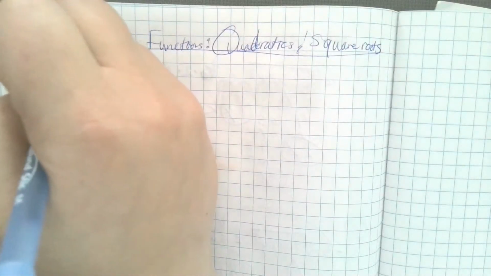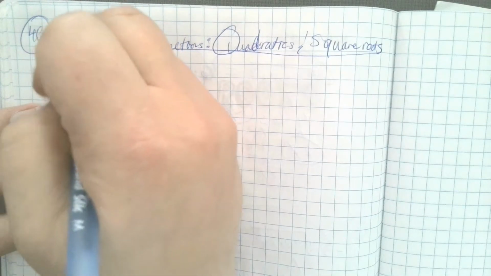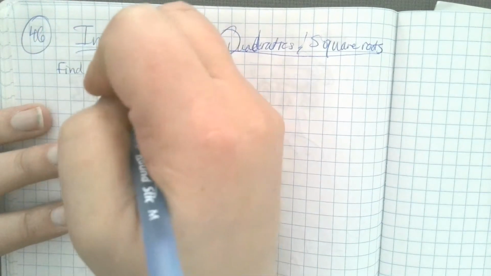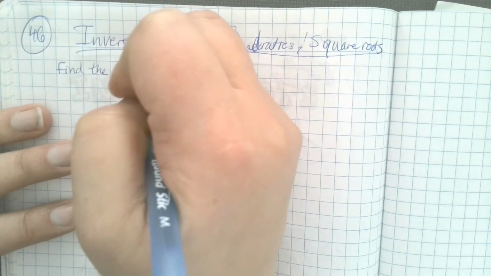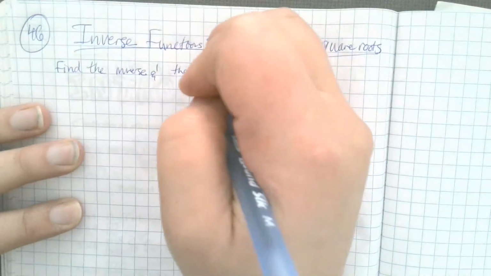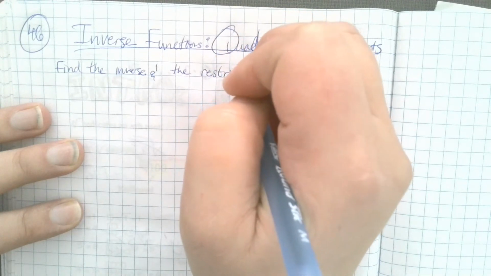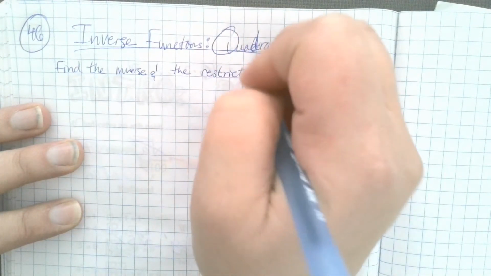So it's one of the topics we're supposed to do on every single thing that we do in Algebra 2. Find the inverse and the restricted domain.